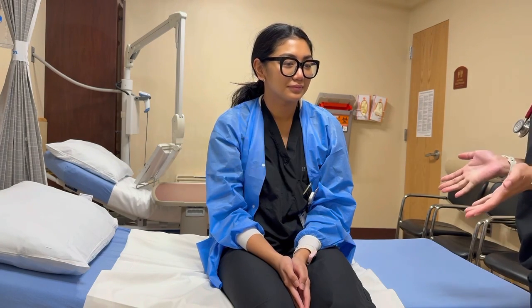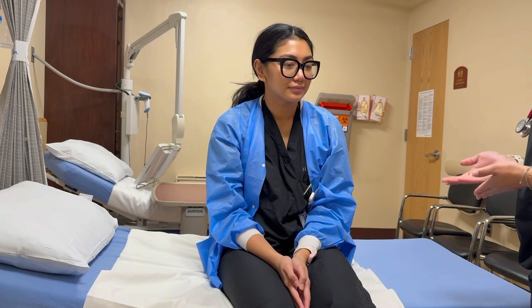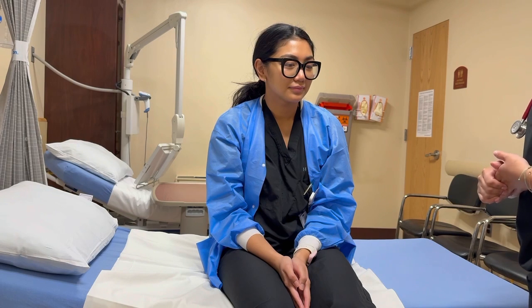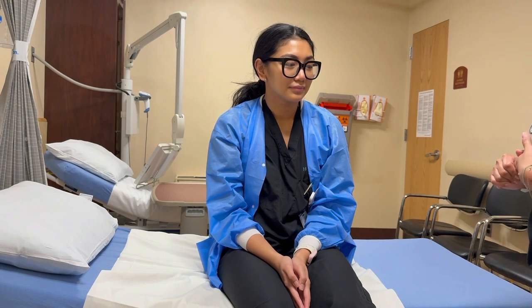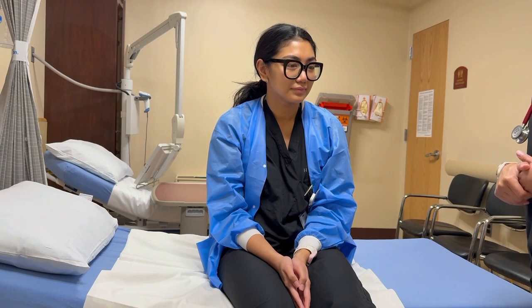I just want to take a general observation of her appearance. She is well groomed. She's appropriately dressed for the weather. She's answering questions appropriately, and her skin tone is consistent with her ethnic background.